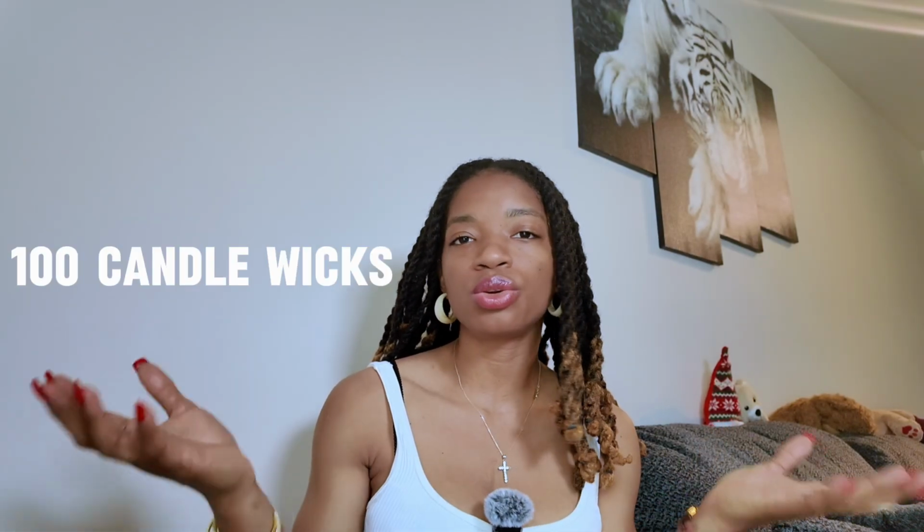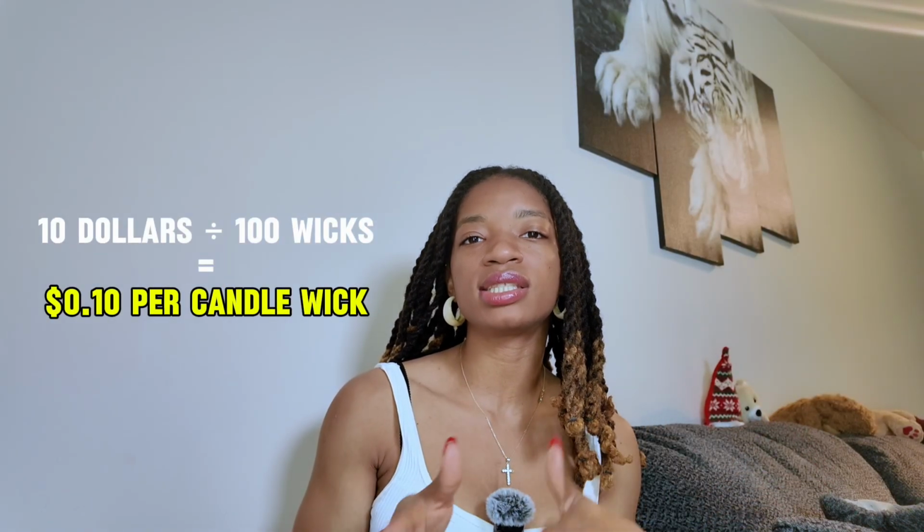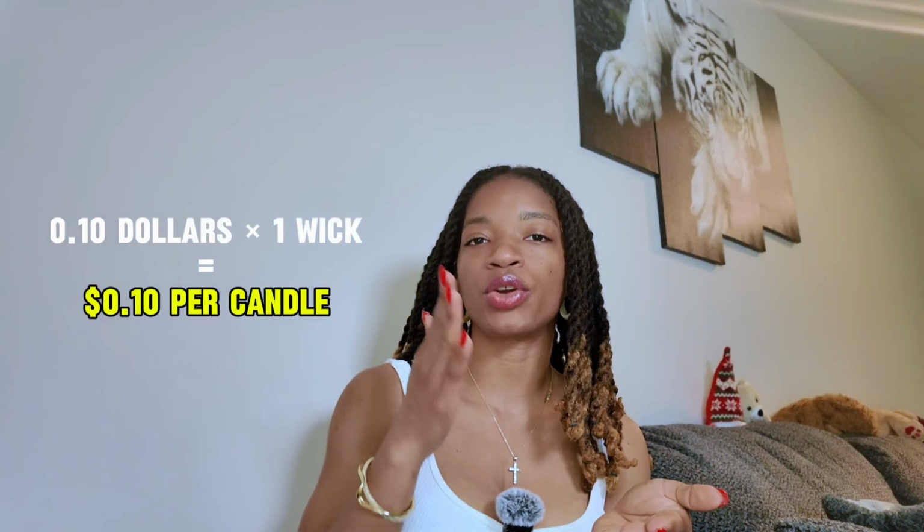Then we have the wicks. Say you buy 100 wicks for $10. We're gonna break down the $10 and divide it by 100, and that's gonna give you 10 cents per wick. If you're using one wick for your candle, then the 10 cents is gonna be how much it costs for your wick for your candle. If you're using two, then it's gonna be 20 cents. If you're using 3, it's gonna be 30 cents, and so on and so on. We're gonna say that we're using 1 wick for a 10-ounce candle, so the cost is gonna be 10 cents.